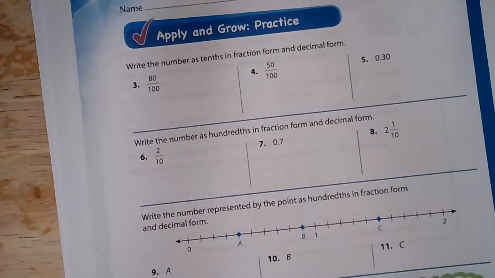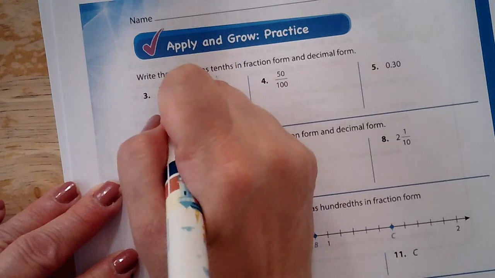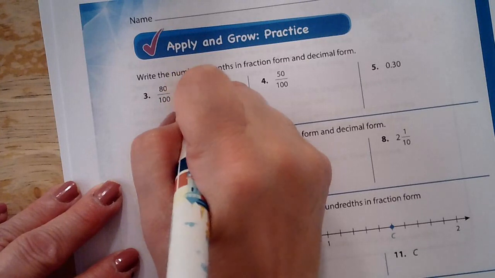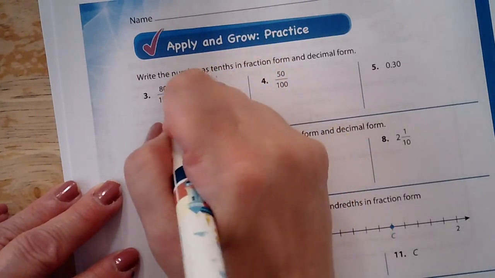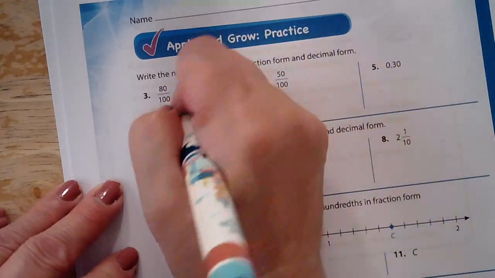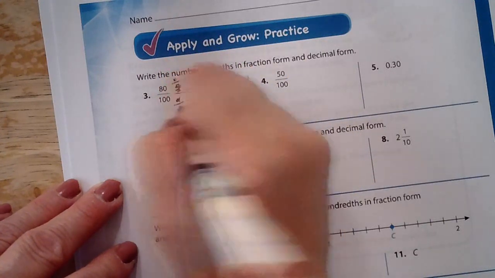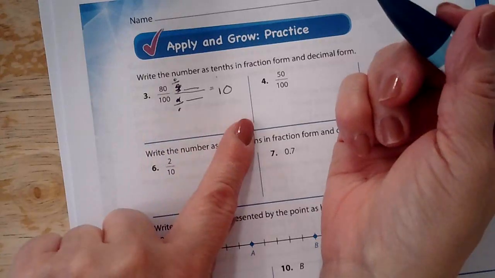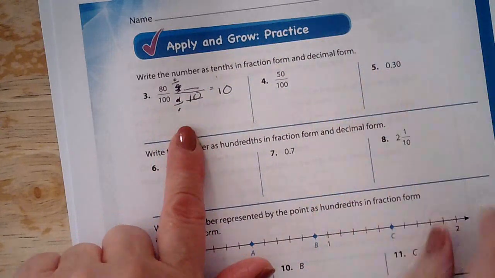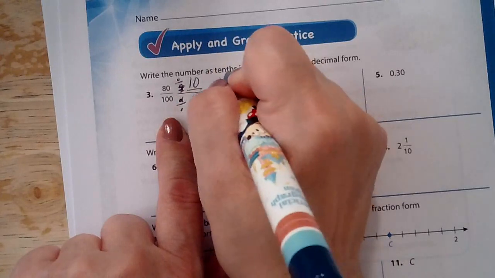Write the number as tenths in fraction form and decimal form. Okay, write it in tenths. So we want to say 80 over 100 times blank, and that's going to give us tenths. Actually, we're going from 100 to 10, so that would be divide. All right, how many tens are in 100, or 10 divided by what makes 10? It's 10. So whatever we do to the denominator, we must do to the numerator. 80 divided by 10 equals 8.